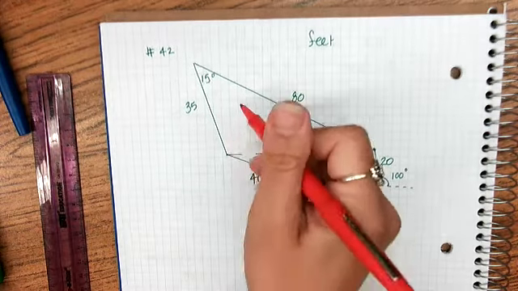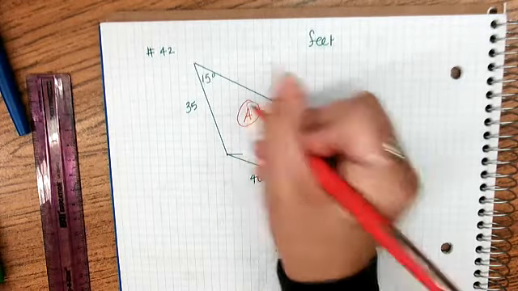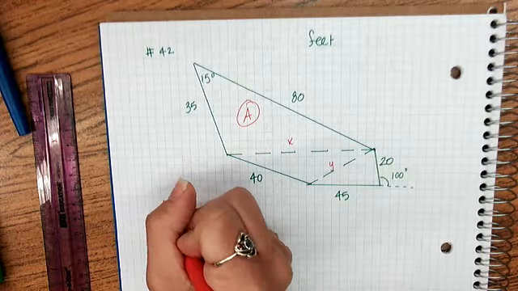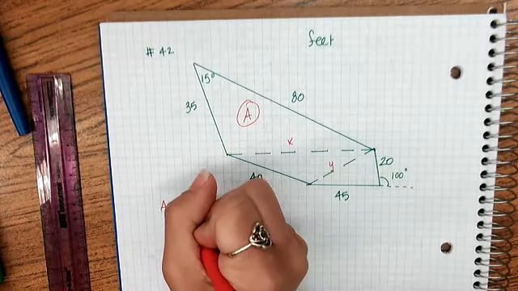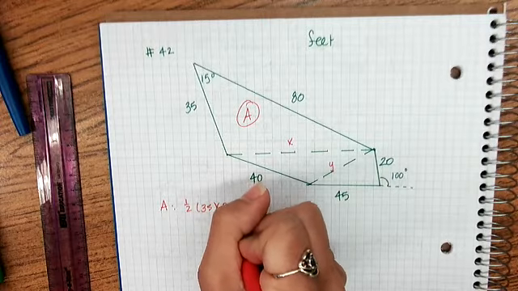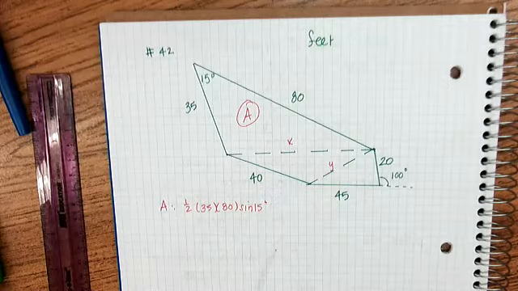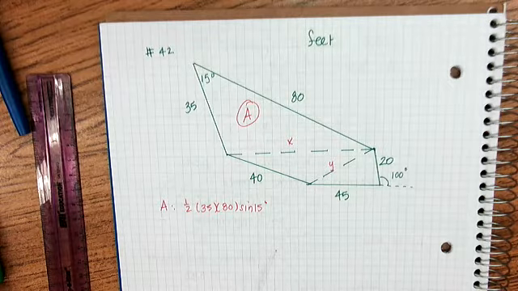So I can find the area of section A. So section A is equal to 1/2 times 35 times 80 times the sine of 15.